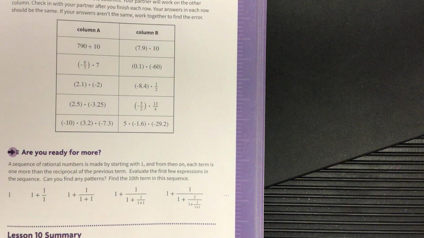Okay, I'll do row C. I'll do column C. He's gonna do column C. I'll do column A. I'll do column B. I'll do column C. You do A, I'll do B. You do A and B. No, do C and D. Okay, I'll do them all. Signs, guys. Signs are important.